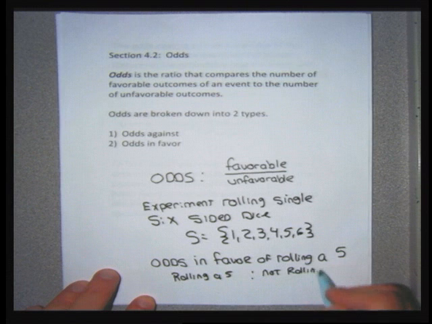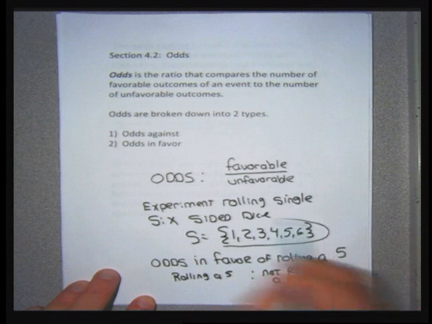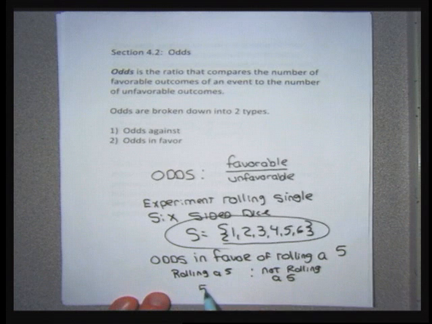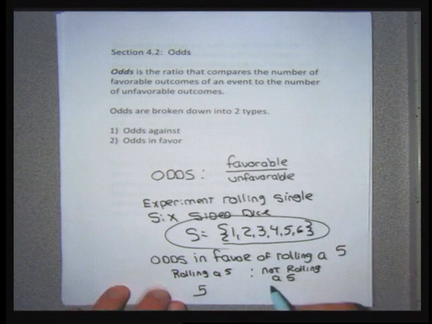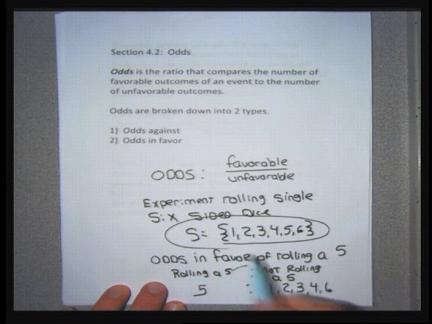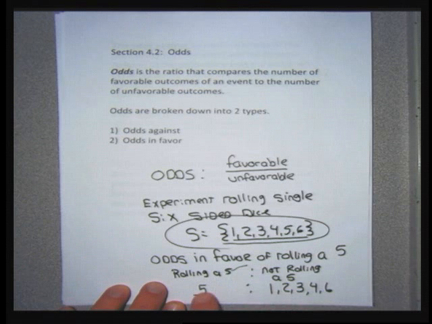So to do odds, I have to be able to visualize an entire sample space, and then I need to break up the sample space into favorable, meeting the criteria, and unfavorable, not meeting the criteria. In terms of rolling a 5, the only number in the sample space that would be considered favorable, that would fit the criteria of rolling a 5, would be rolling the number 5. Rolling the numbers 1, 2, 3, 4, and 6 would be considered not rolling a 5.